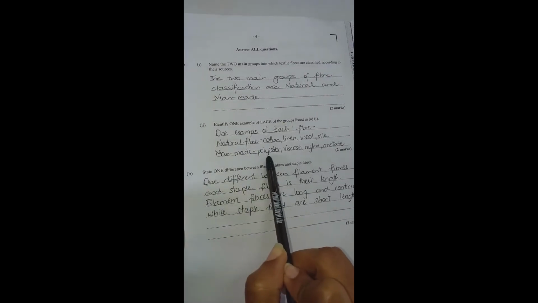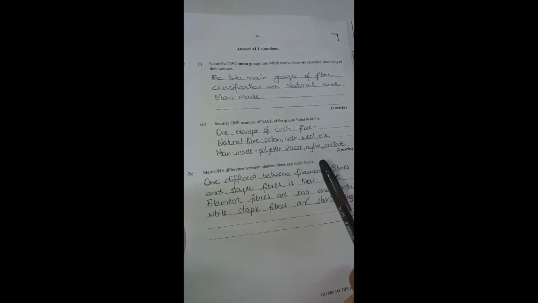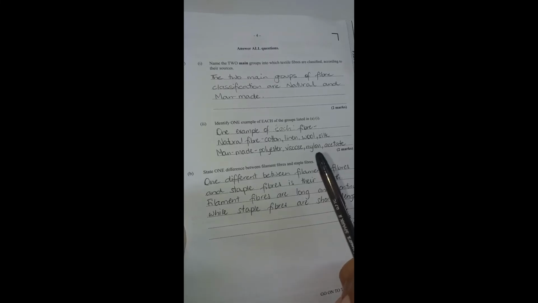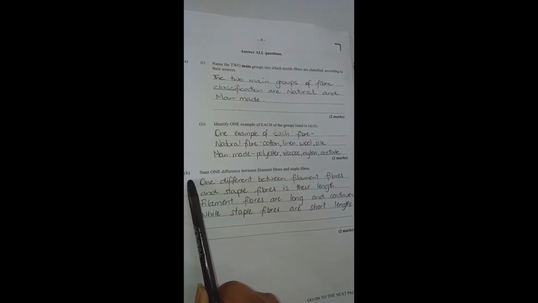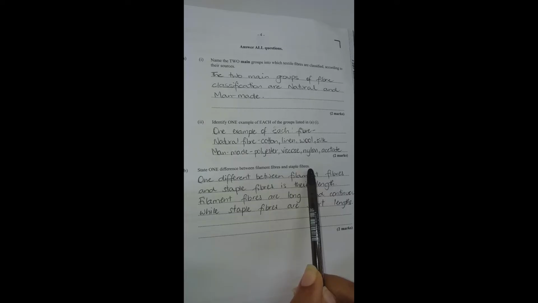Man-made, you can have polyester, viscose, nylon, acetate, or any other man-made fibers. Again, these are just suggestions for what you can do for the responses. You don't have to put my exact answers, but you have to have something that is close to that. Question B, state one difference between filament fibers and staple fibers.